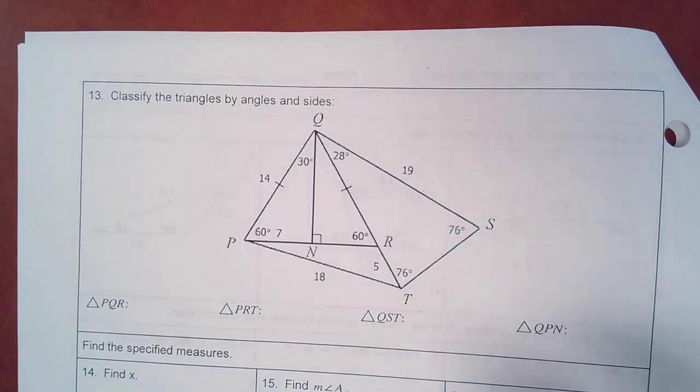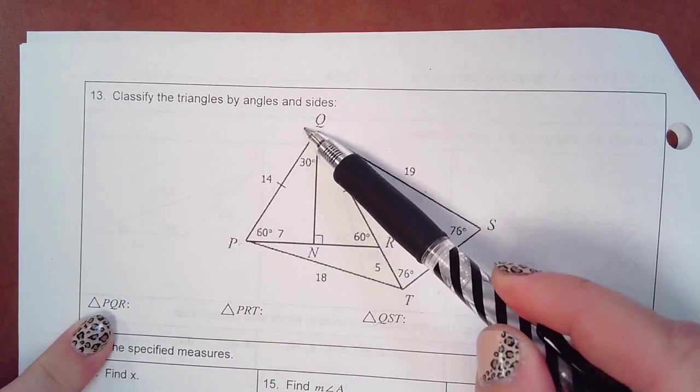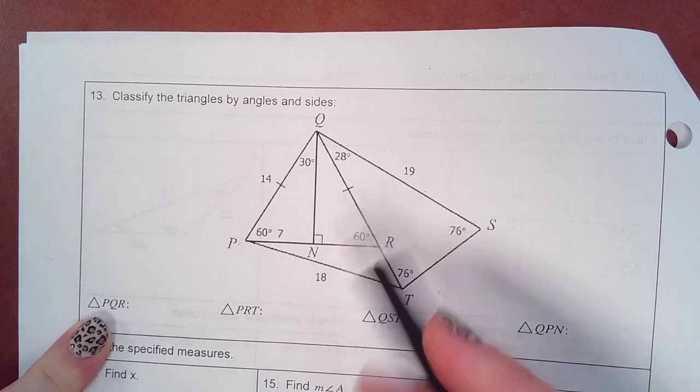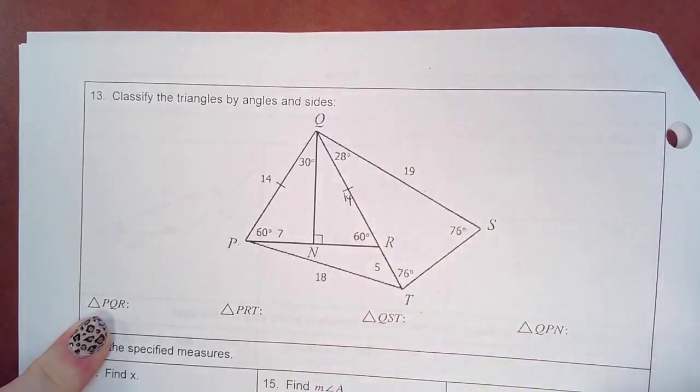Okay, this is page 2 for our study guide. On number 13, we want to classify the triangle by its angles and sides. So I'll start with PQR. Here we have this side is 14. This side has a mark, so it's also 14.